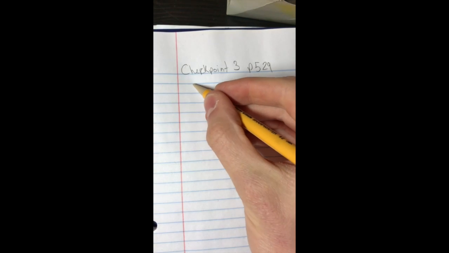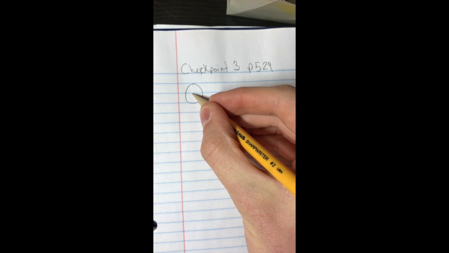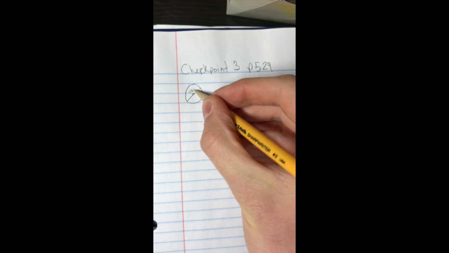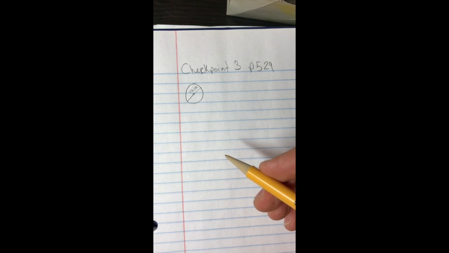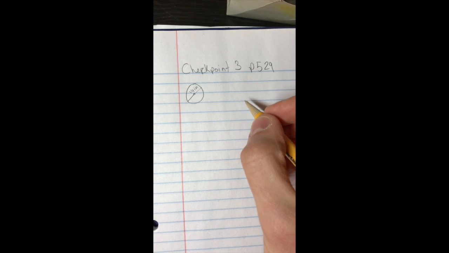All right, here is checkpoint number 3, which says the diameter of a circle is 14 inches. Let's draw that out. The diameter is 14 inches across. Find the area of the circle to the nearest square inch. Remember, we're labeling this as square inches. So let's look that through.